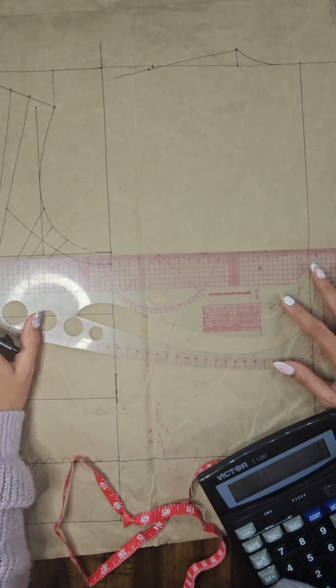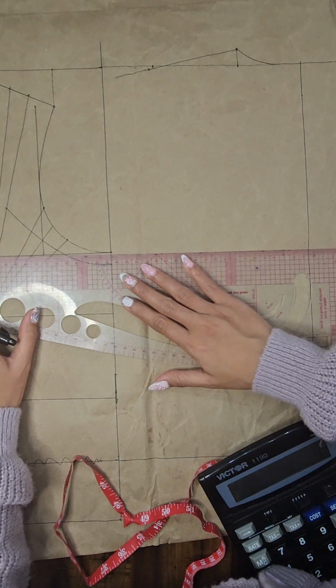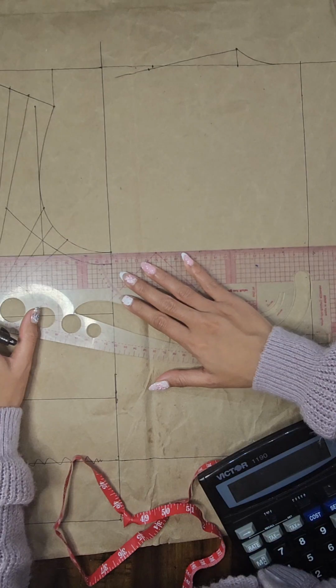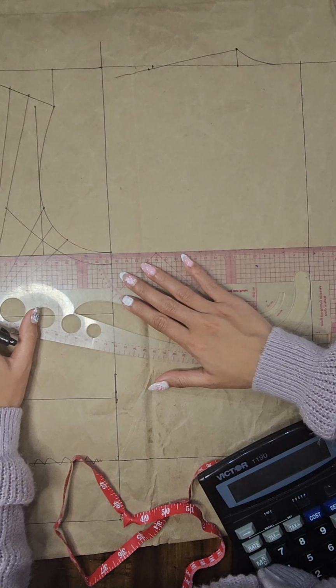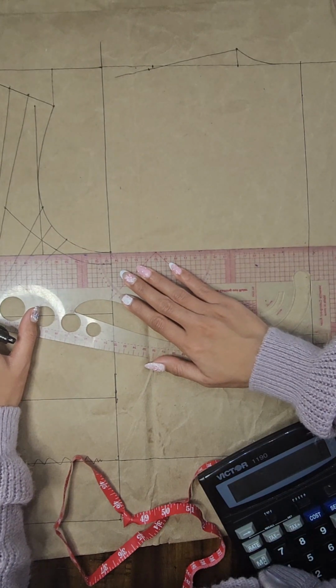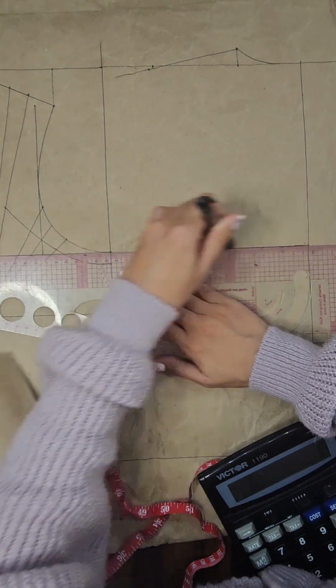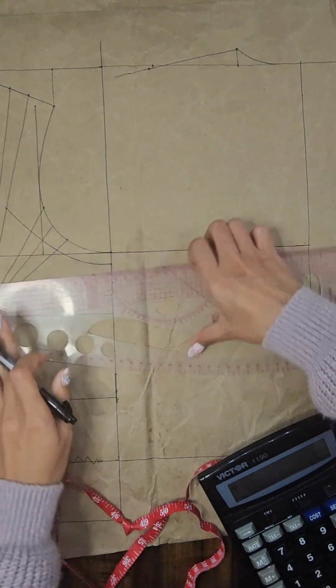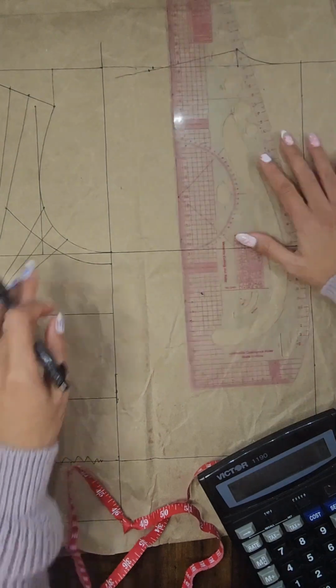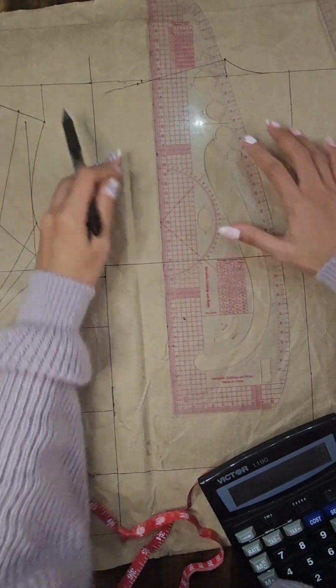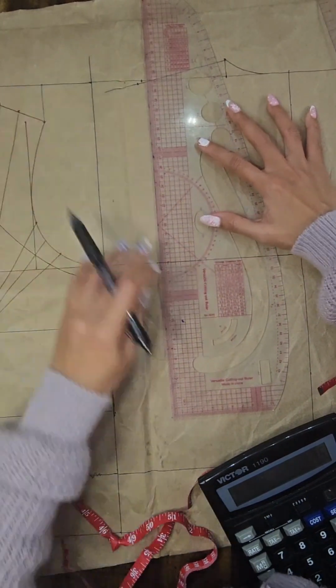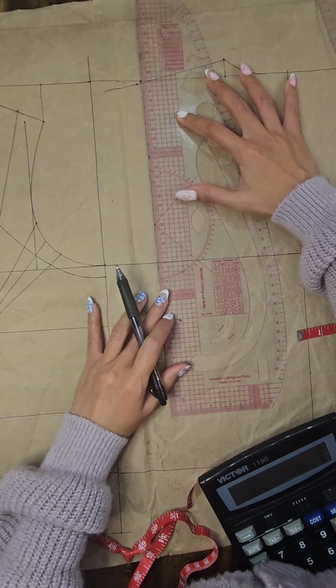I'm just going to connect it to the back area. So let's connect the first point to the arm line.